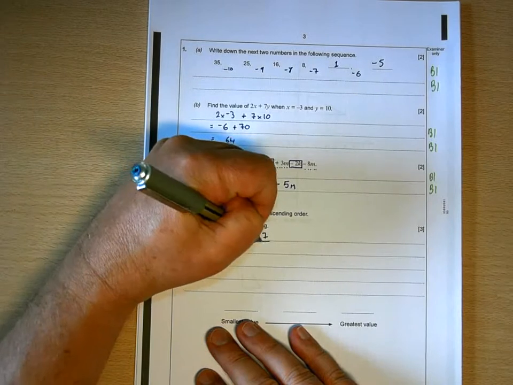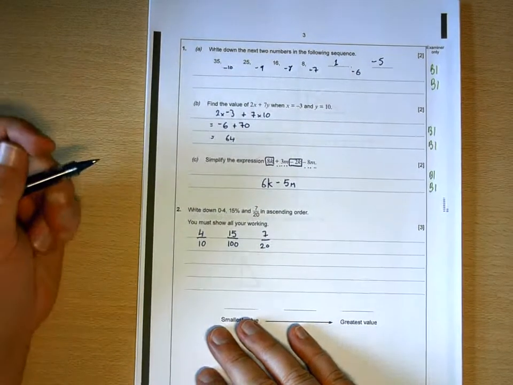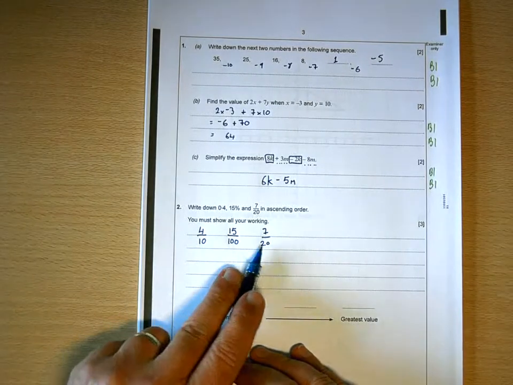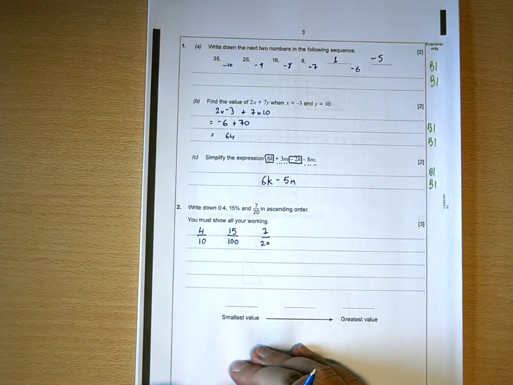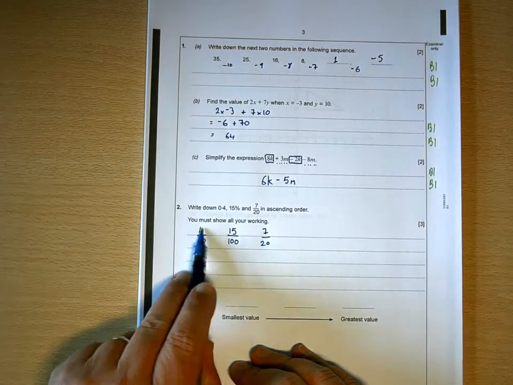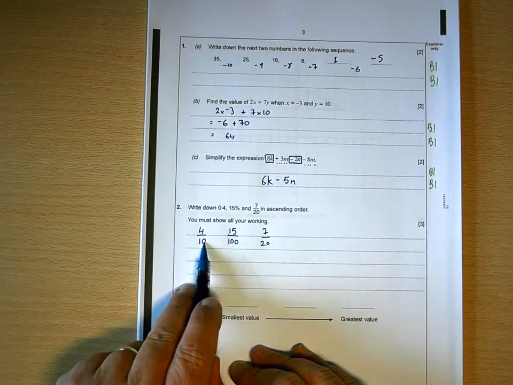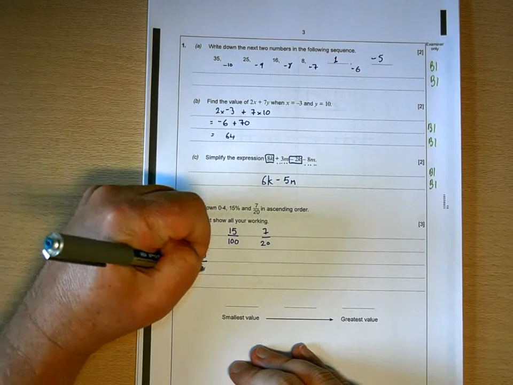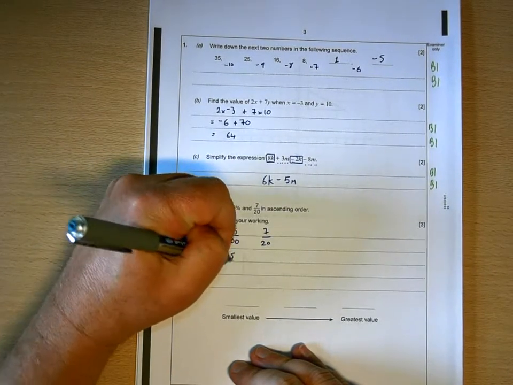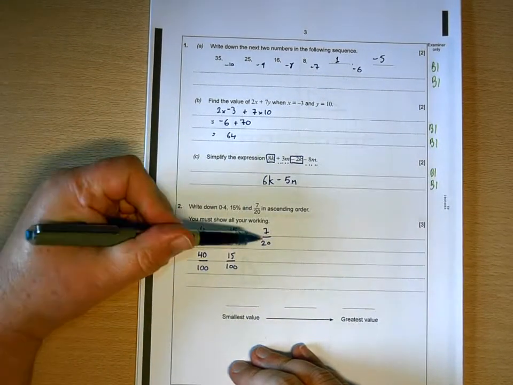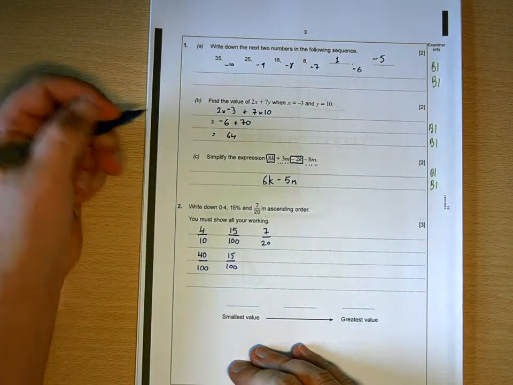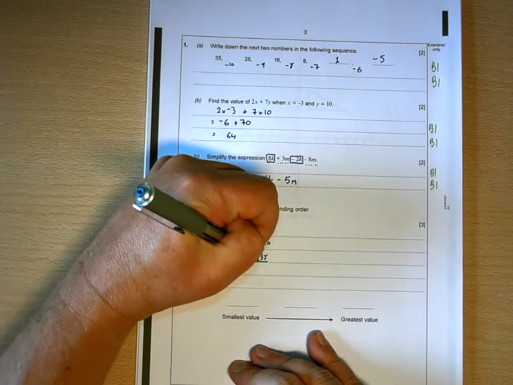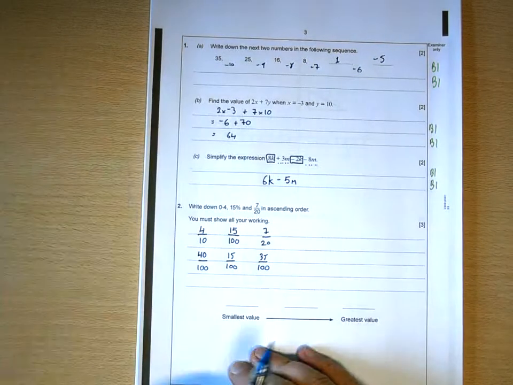And 7/20. So I've written them all as fractions, but before I can compare them, I need the denominators, the numbers on the bottom, to be the same. So I can turn that into 100 easily by multiplying by 10. So that's going to be 40 over 100. That's 15 over 100. And by multiplying that by 5, I can write that as 100. So that's going to be 7 5s, 35 over 100.